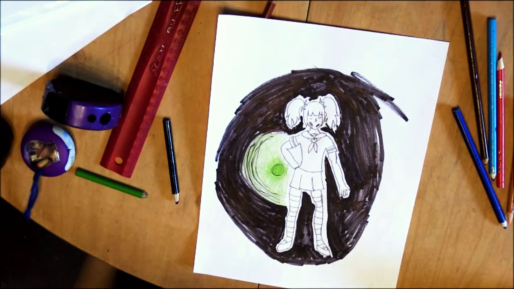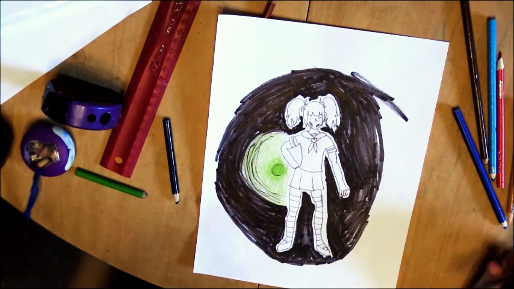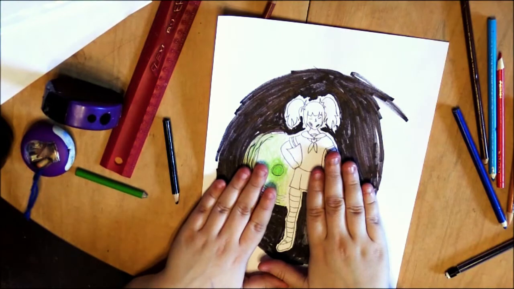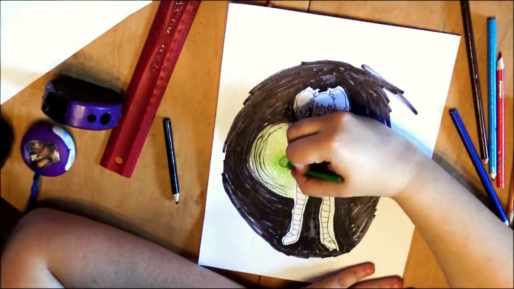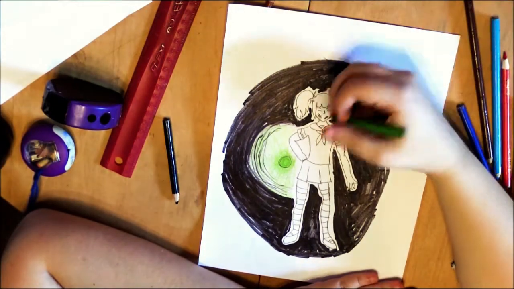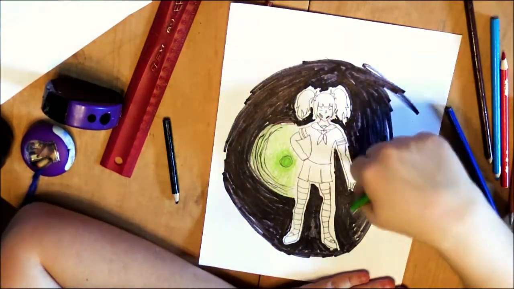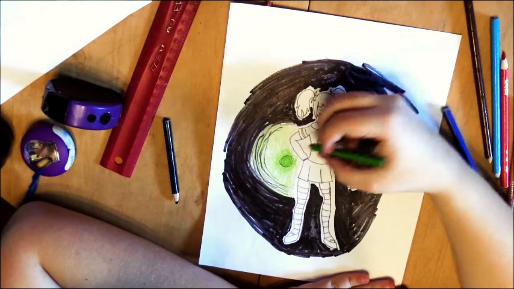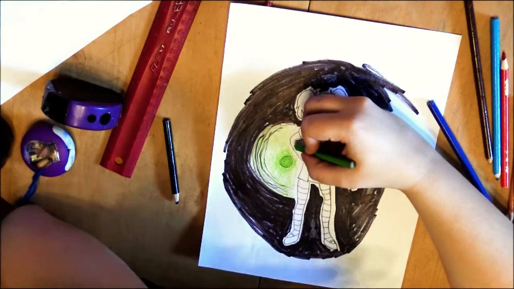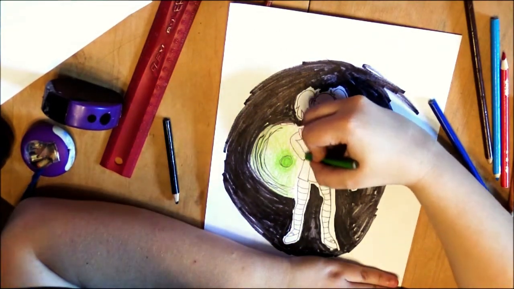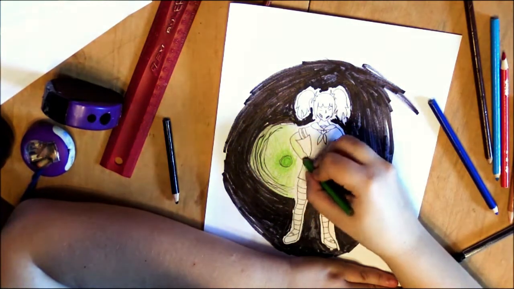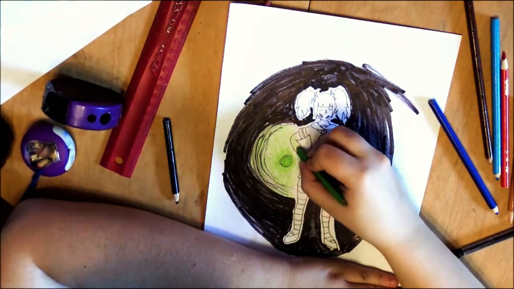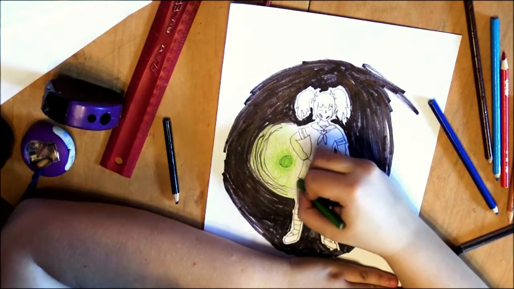And this is where it gets a little different. This is why I colored this differently. Specifically because we have this bright green glowing orb right here. It is the only light source. That's what I was trying to go for here anyways. So right around this light source, very close, is going to be bright, bright, bright, bright, bright green.